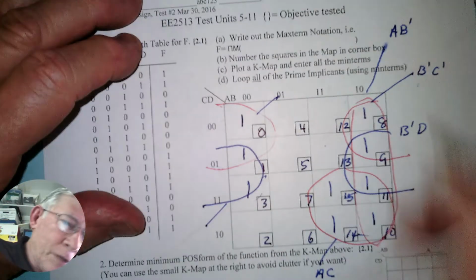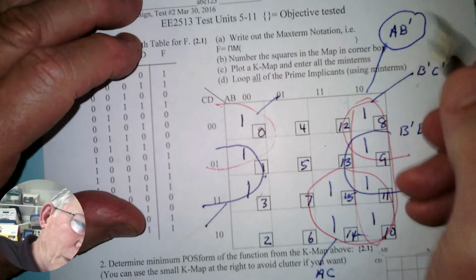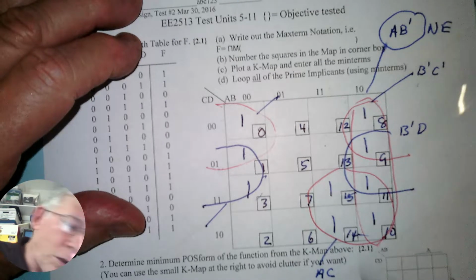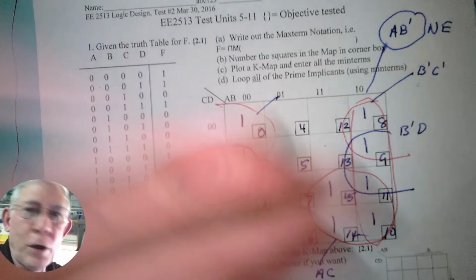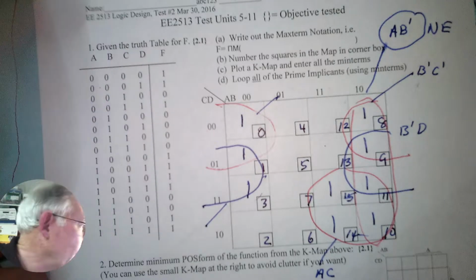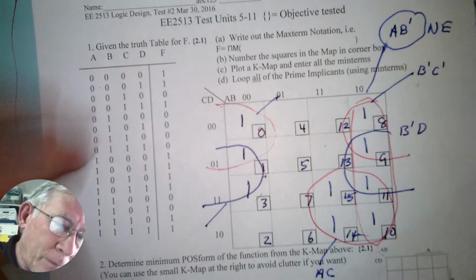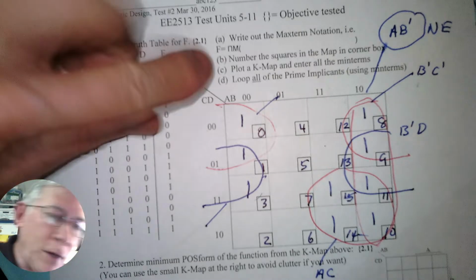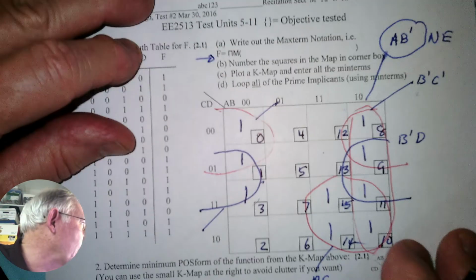And the row is AB prime, but I don't need it. So this one is non-essential. The other ones are all essential prime implicants. I have four prime implicants. Okay, good. And we seem to be doing the right thing here.